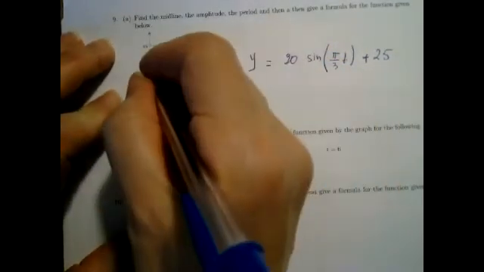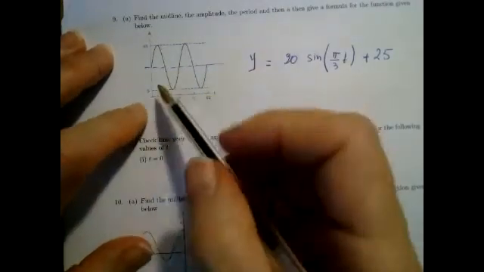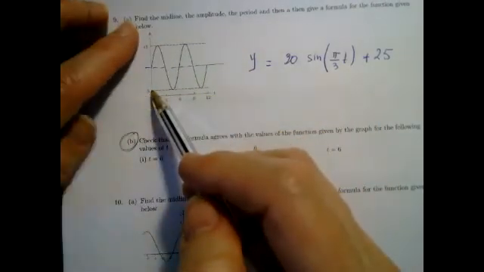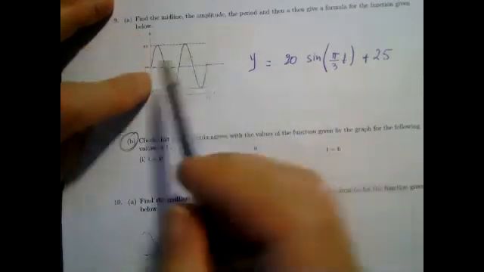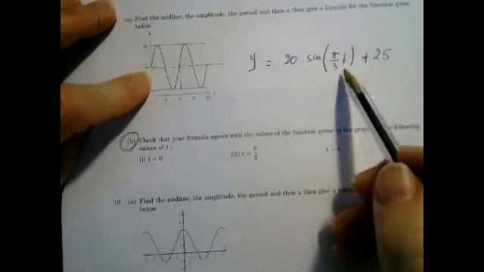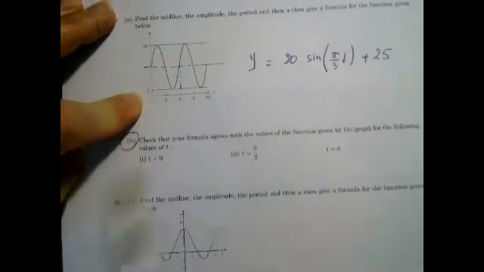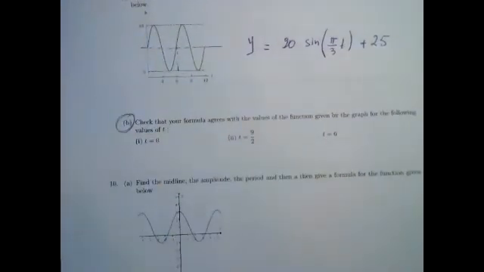And if it makes sense, this right here is the midline. And from here to here, I have 40. Halfway, that's the 20. That's the graph of sine. The period is 6, making pi over 3. And the shift is 5 plus 20, 25. Okay, so that's going to be the formula.